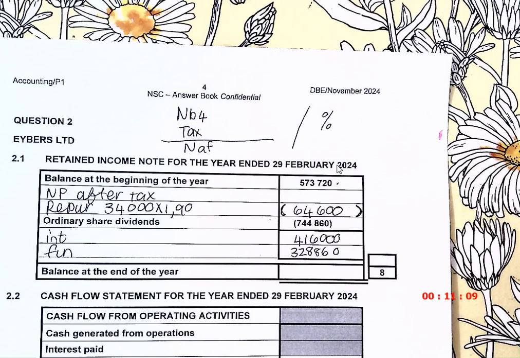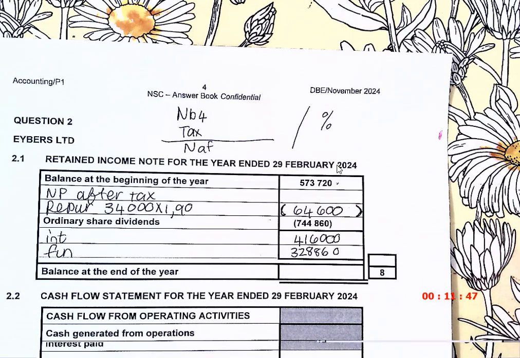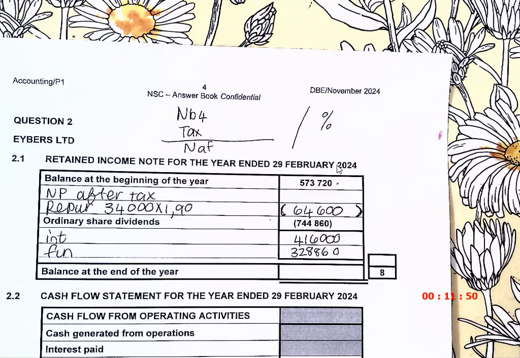Yes. Can't we say total dividends, which is 744,860 times 100 over the 40%? Because they said the dividend payout rate of the year ended was 40% after all transactions were correctly recorded. So we can say 744,860 times 100 over 40. Okay, so what she's saying is it gets a little bit more complicated. And that's not what we're doing here today. Right? But what she's saying is right.